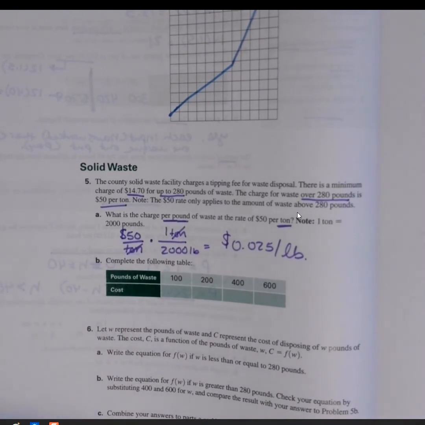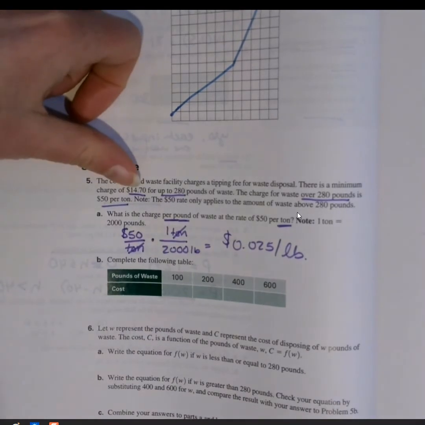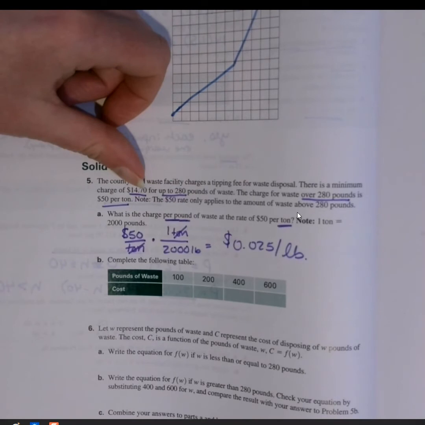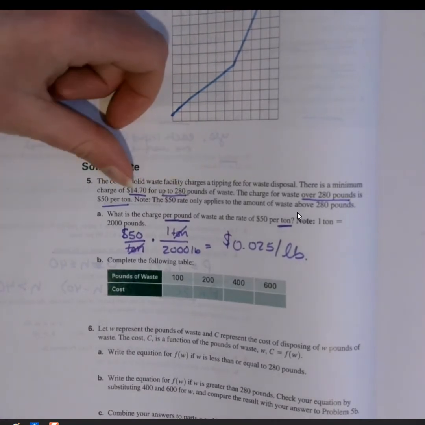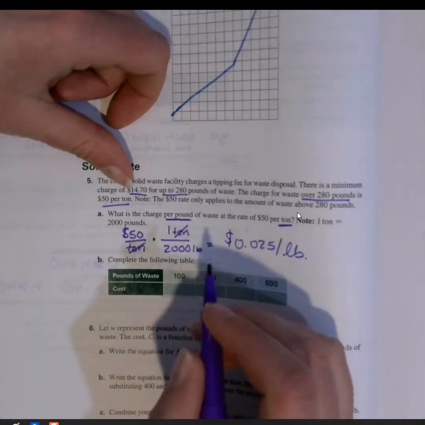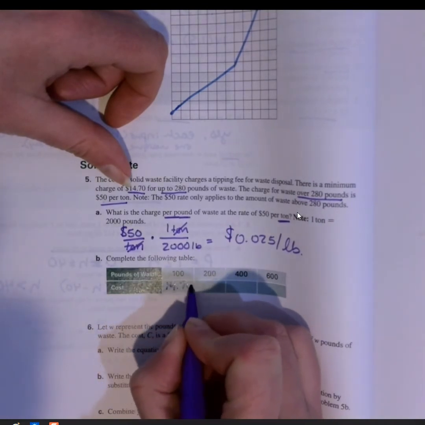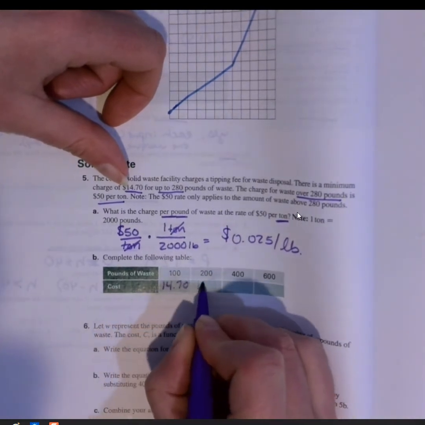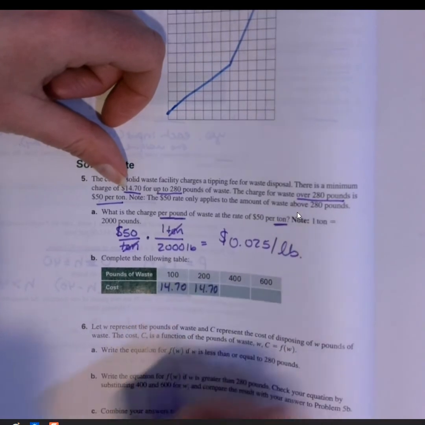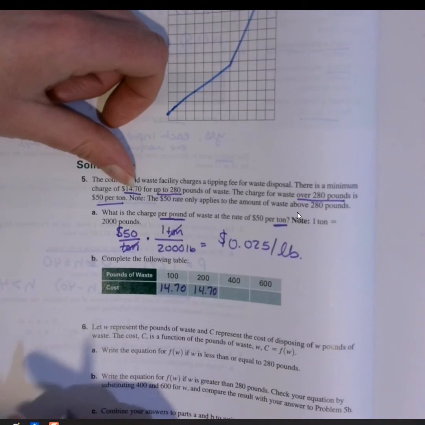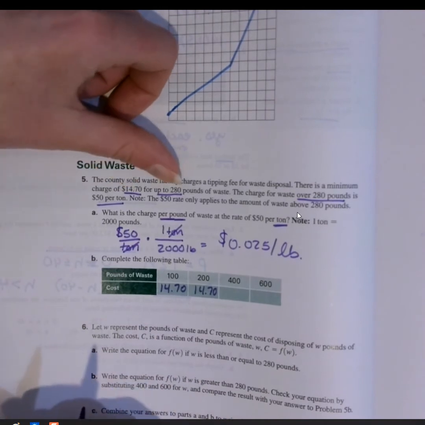All right, so complete this table. There's a minimum charge of $14.70 for up to 280 pounds. So if I'm below 280 pounds, I'm not charged per pound. I'm charged just $14.70. So for 100, I'm charged $14.70. And I'm still charged $14.70 for 200 pounds. That's the minimum charge. I'm going to be charged that regardless until I hit the 280 pound limit.